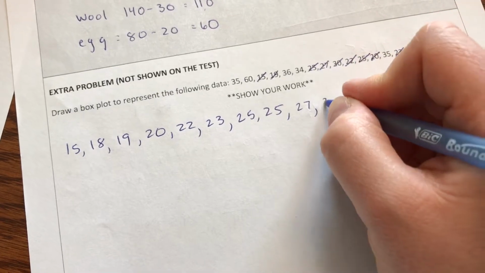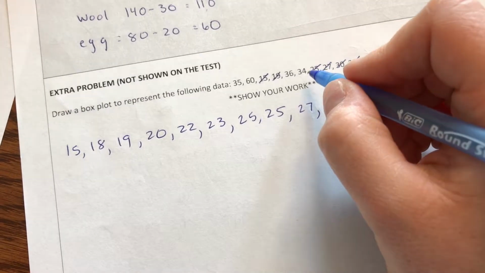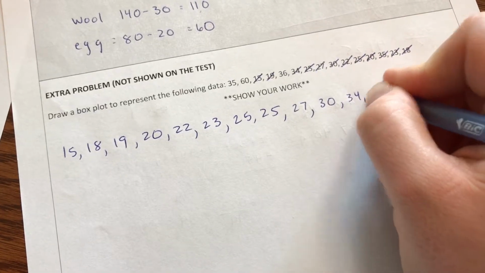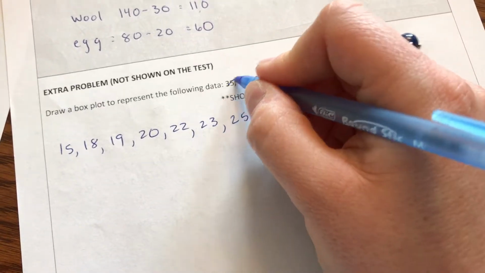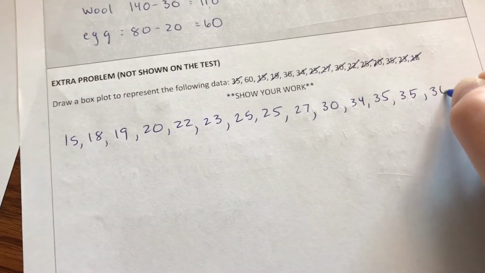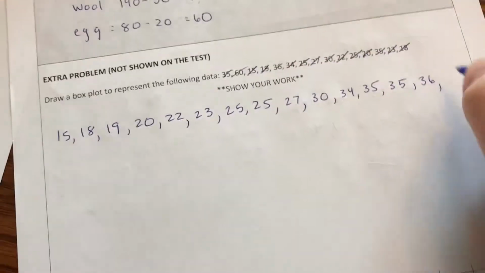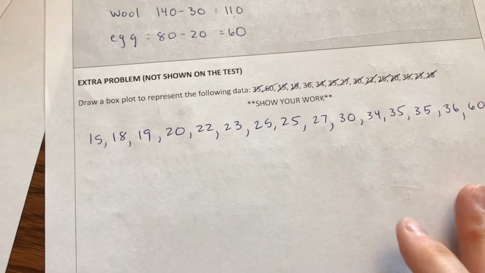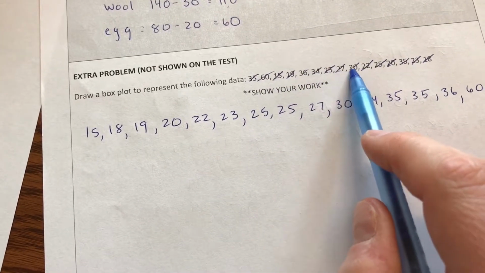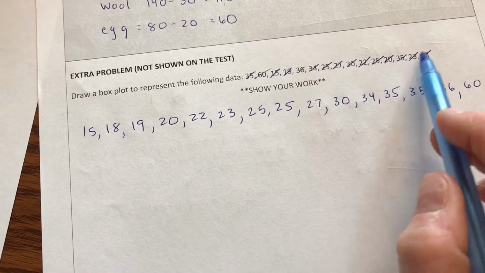Going into the 30s, 34, 35, another 35, and 36, and then 60. Okay, so 1, 2, 3, 4, 5, 6, 7, 8, 9, 10, 11, 12, 13, 14, 15.